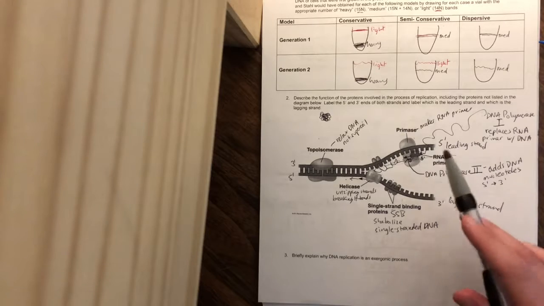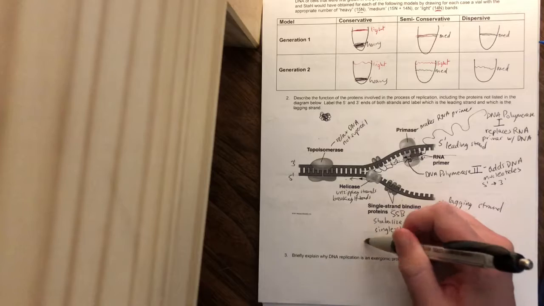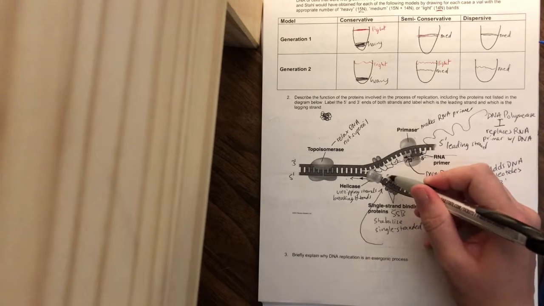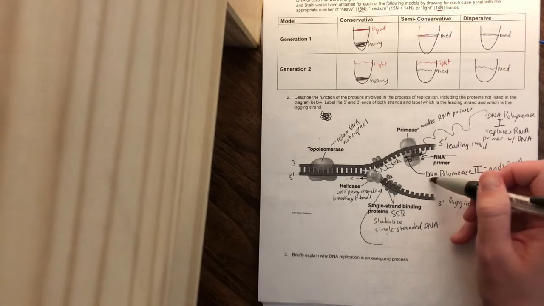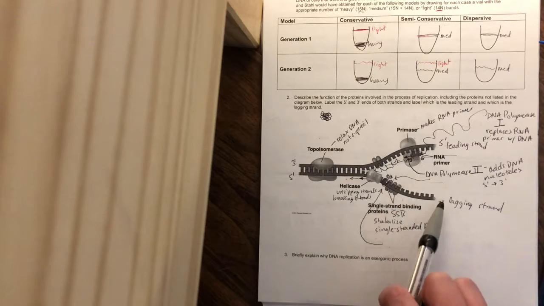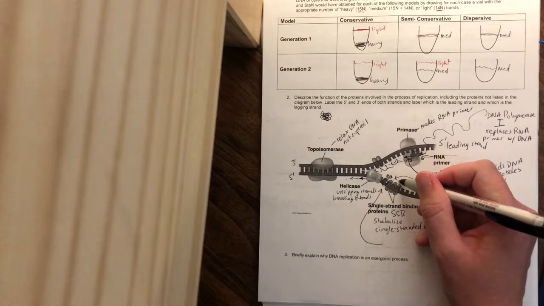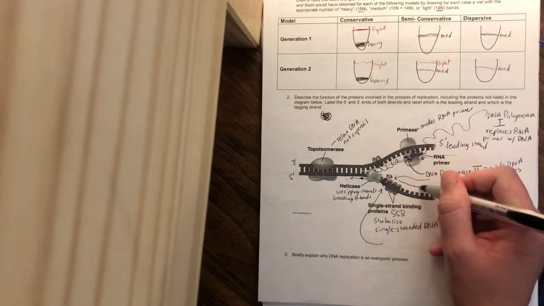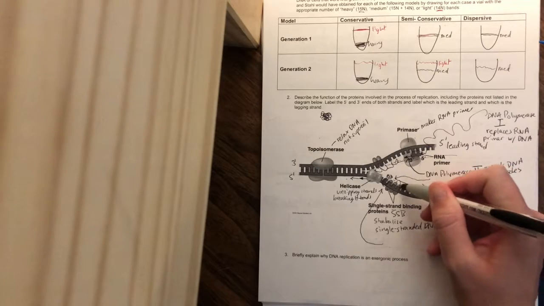We have the same process that happens here. We have the primase that comes in. It's going to sit here. And then the little RNA primer is going to be built in. And then we have the DNA polymerase 2 that'll come in and start adding nucleotides. Remember that it has to move in the 5' to 3' direction. So that means DNA polymerase is going to move this way on the lagging strand. And that's great. It's adding nucleotides.